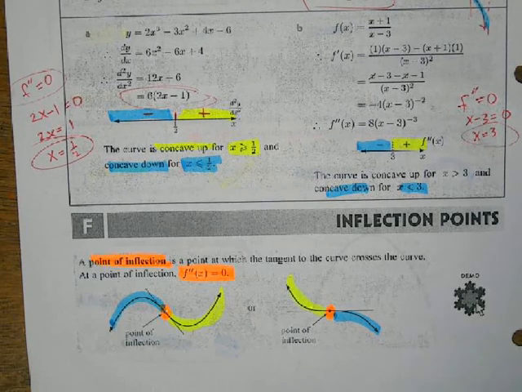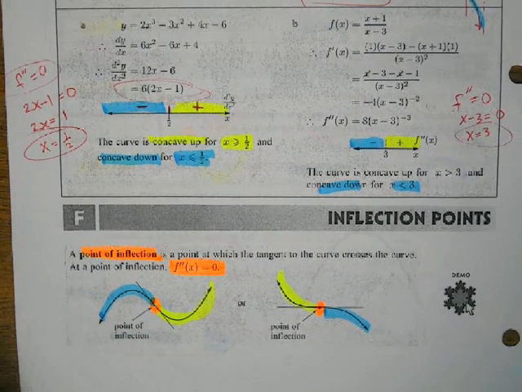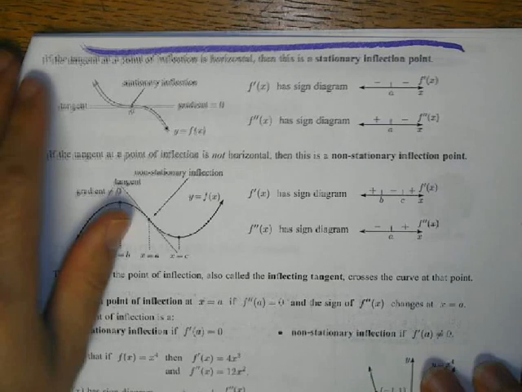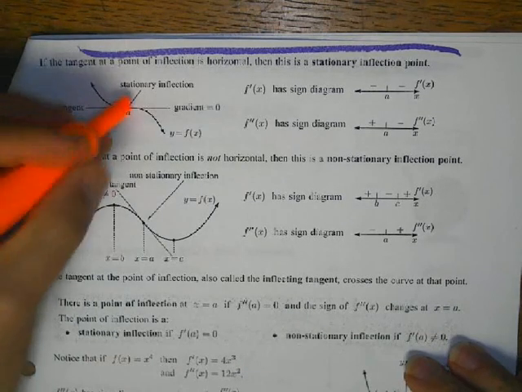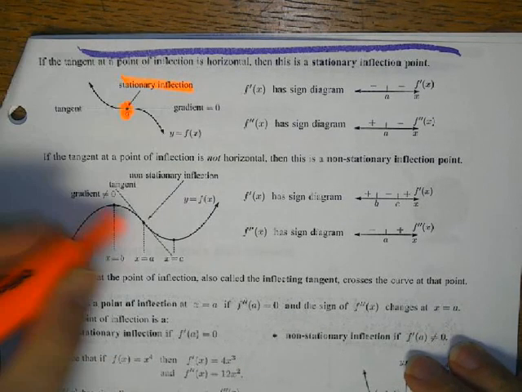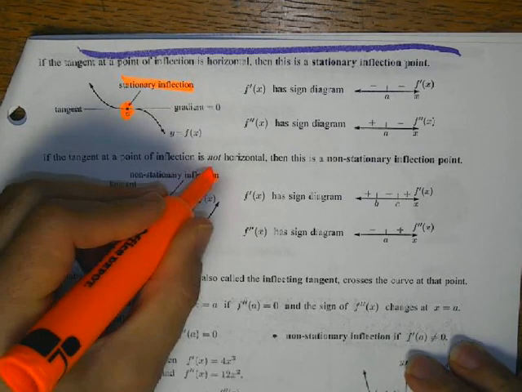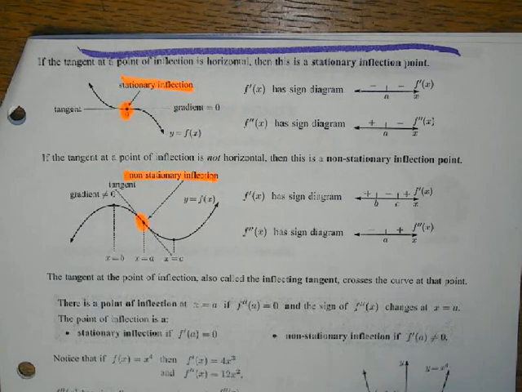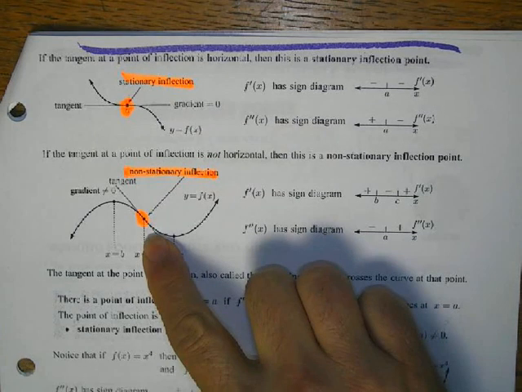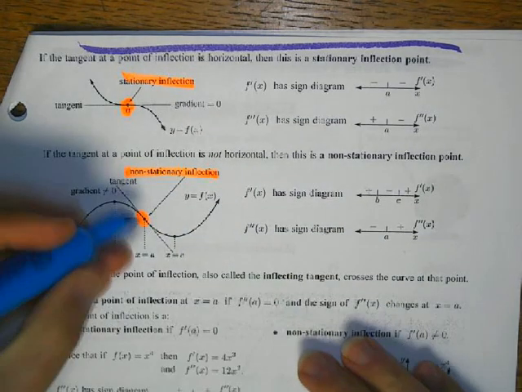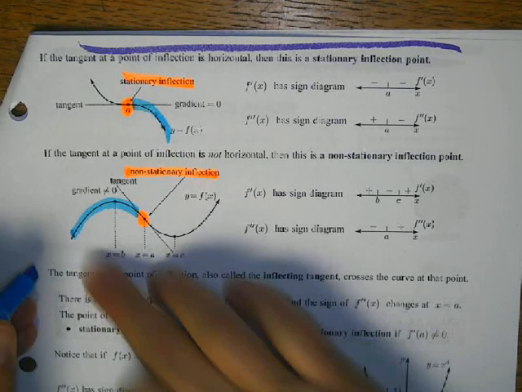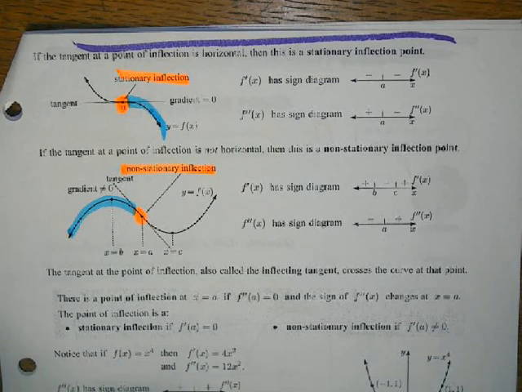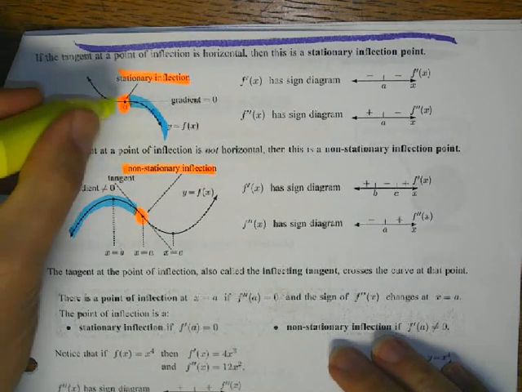So here are two examples: a stationary inflection point and a non-stationary inflection point. But an inflection point is when it switches concavity. These are concave down, and on the other side, it's concave up.